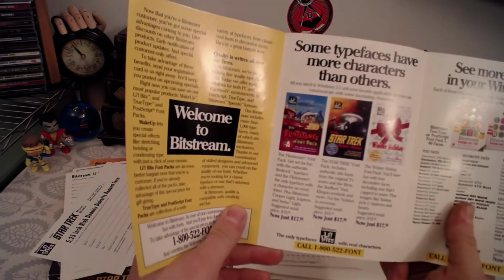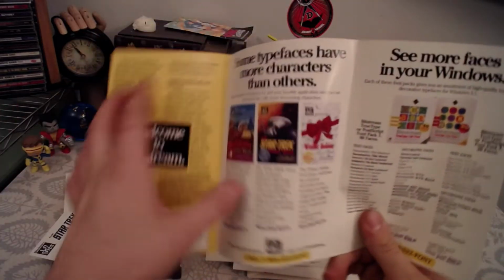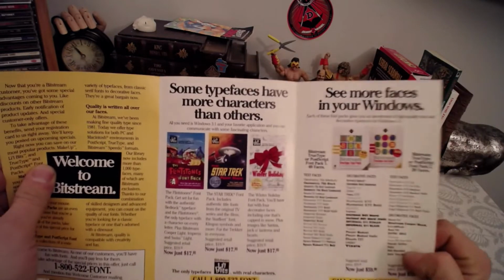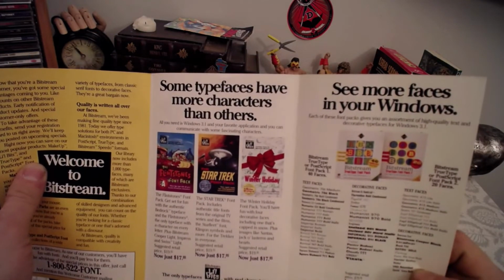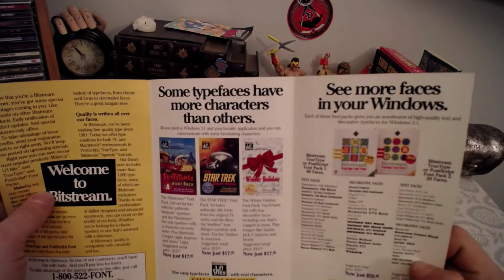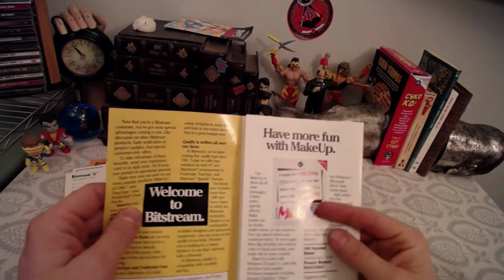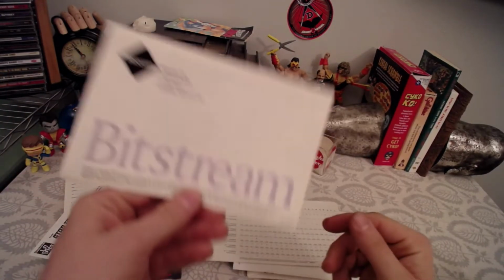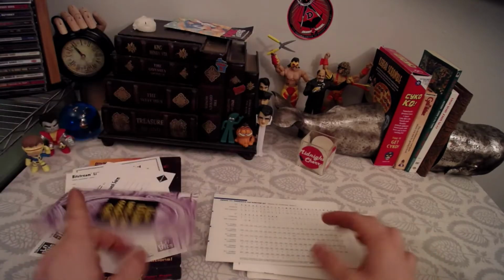Welcome to Little Bits, guys. Star Trek, Flintstones, Winter Holiday. Some typefaces have more characters than others. Welcome to Bitstream. See more faces in your Windows. They're just full of typeface and font puns.